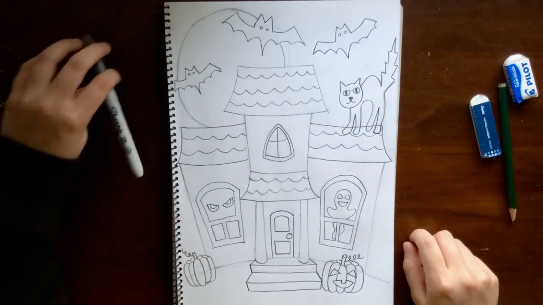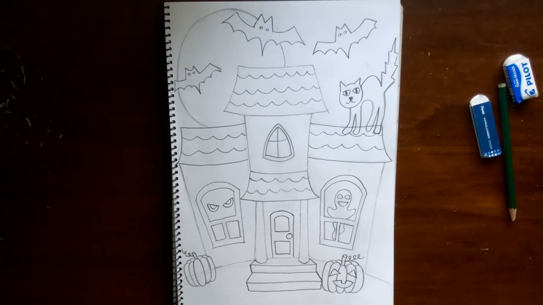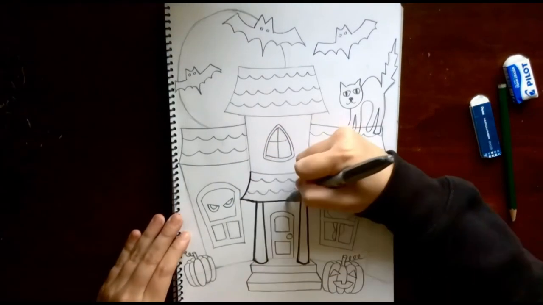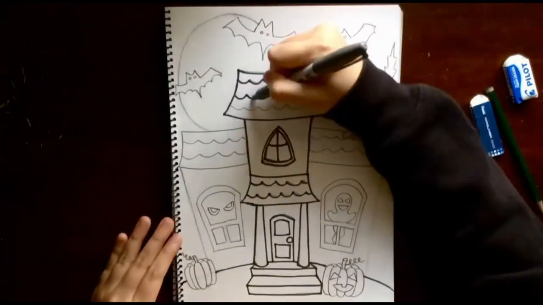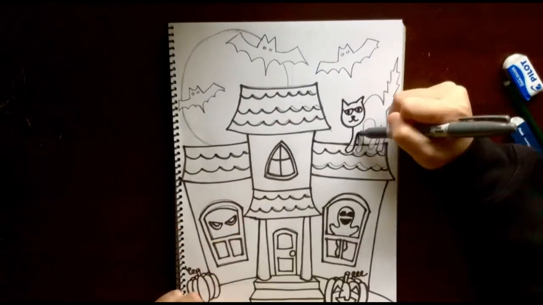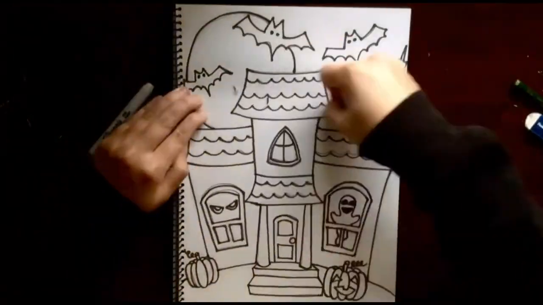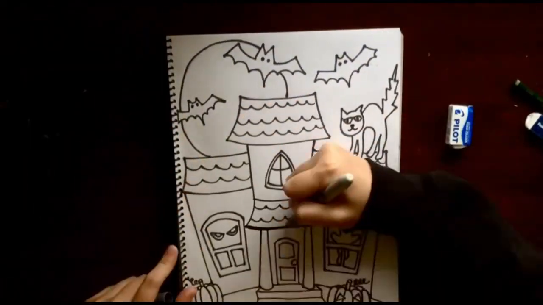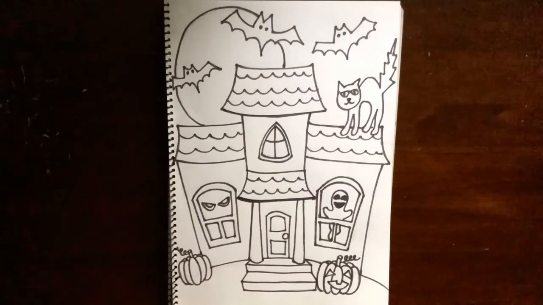If you want, you can use a Sharpie to trace all the lines, but it's optional. Now that I've finished my tracing, I'm going to color it. And it's up to you what colors you use.